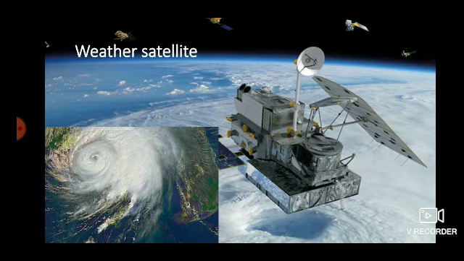And weather satellites monitor the weather above the Earth's surface. Here is a picture of a hurricane, showing the position of the wind. You can see this is a picture given by a weather satellite and the meteorological department.